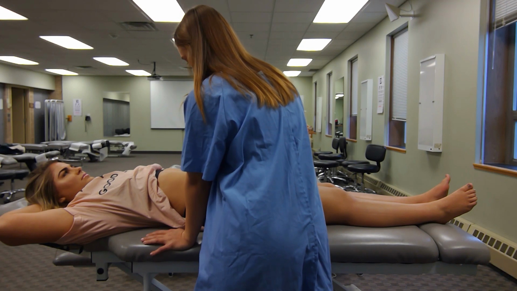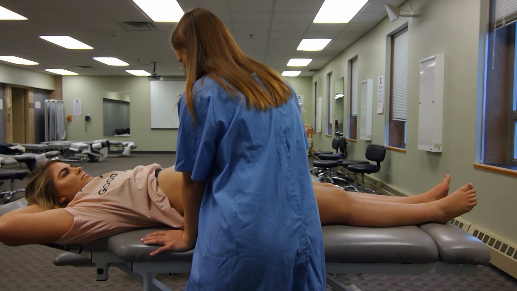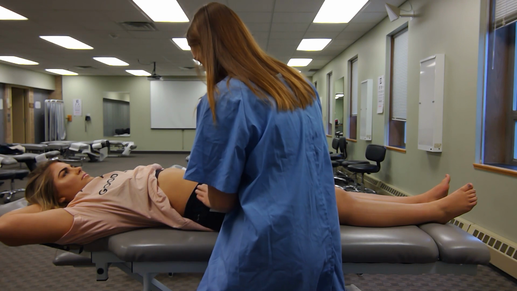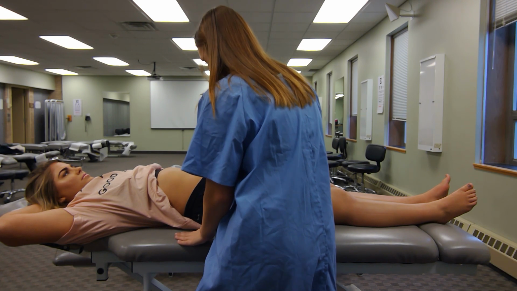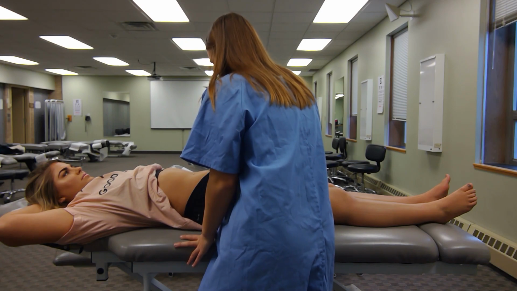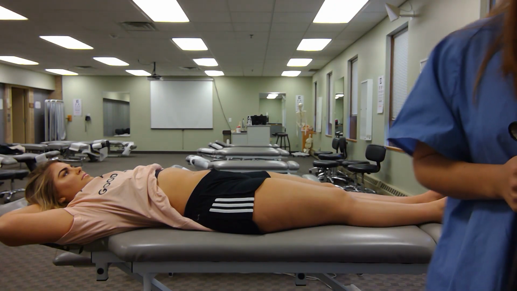And then iliac, just right below the belly button where it splits on both sides. And then femoral, on both sides. Listening for any bruits.